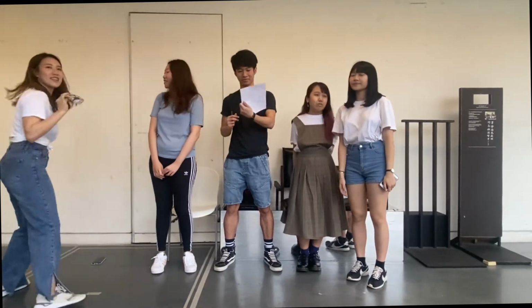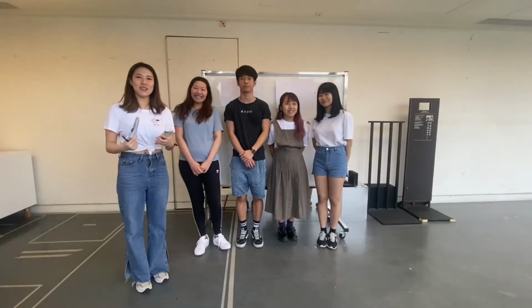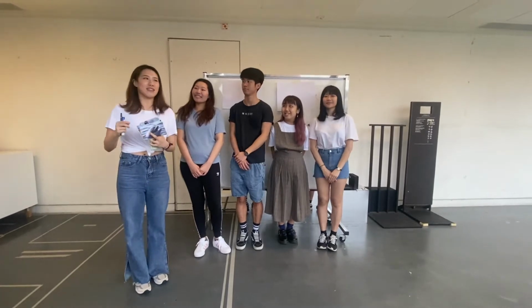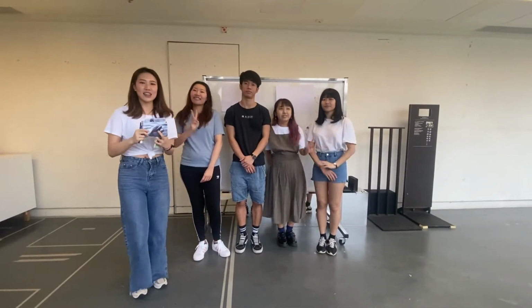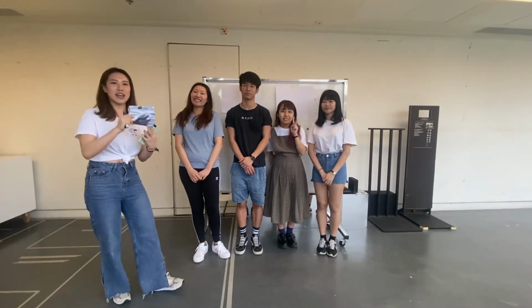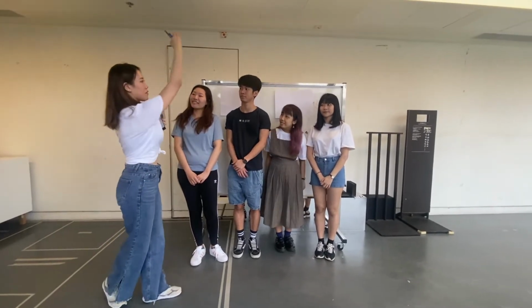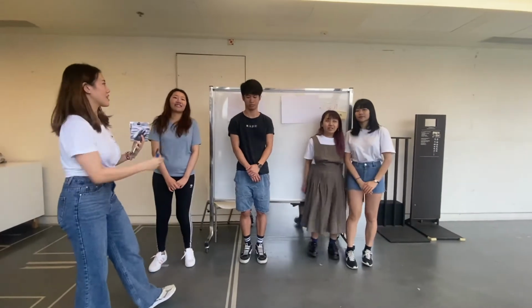Then, here comes the second activity. We will need to demonstrate how to play guess and draw by showing a picture and drawing it on the whiteboard, and let children guess the vocabulary that the picture is about.